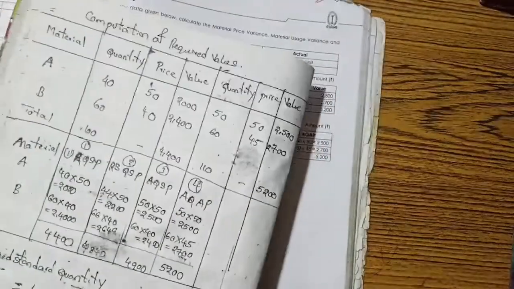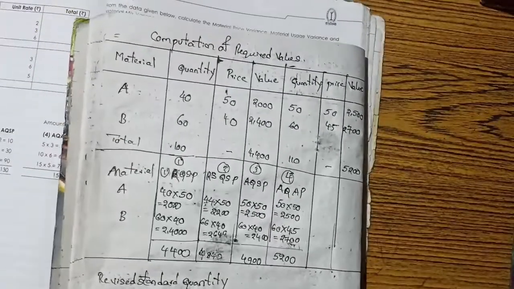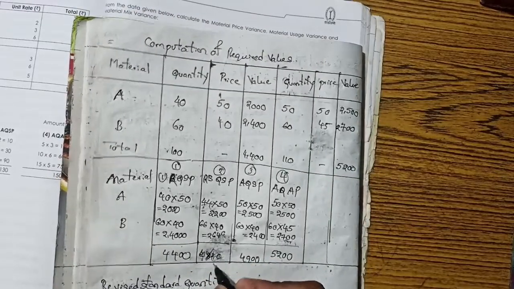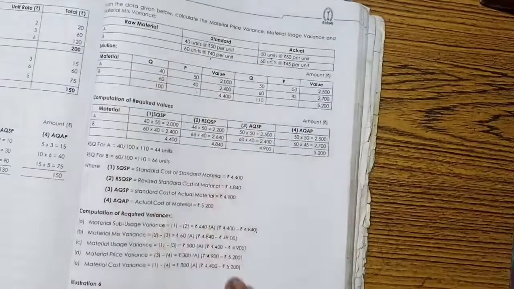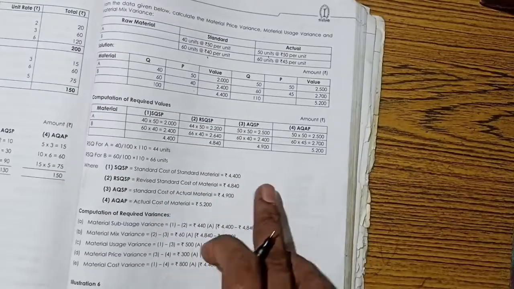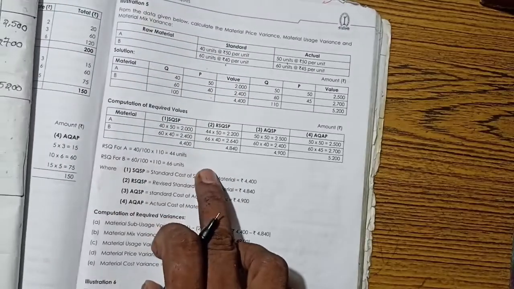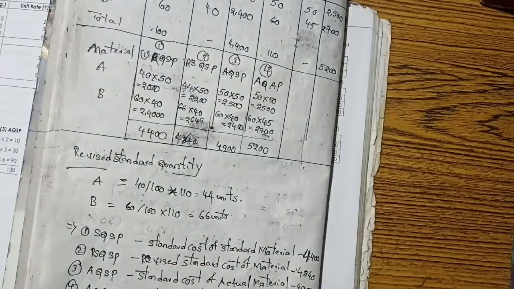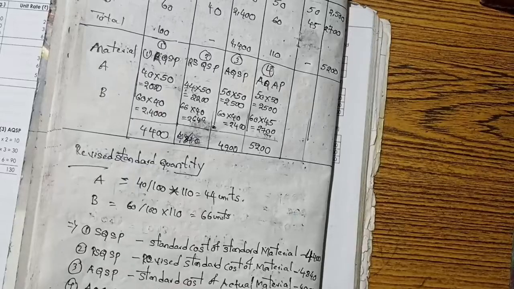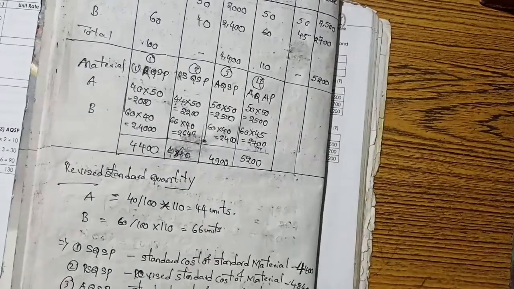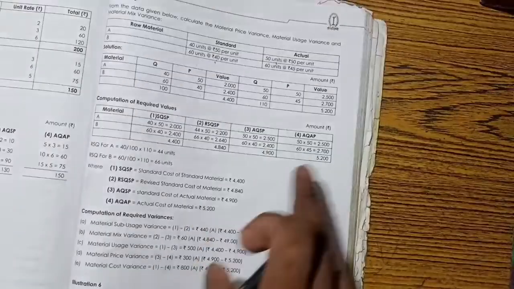So we see here I will multiply. So 4,840 is given. Take 4,450, and revised quantity 40. RSQ means revised quantity, so revised standard cost of materials. So revised standard cost of required values. So actual material 5,200.